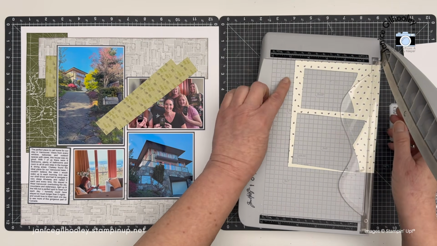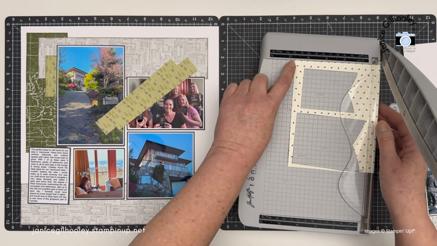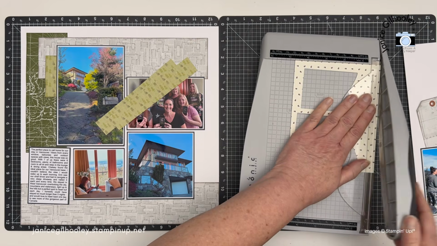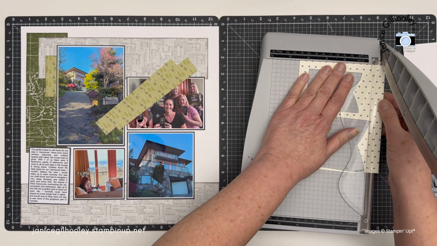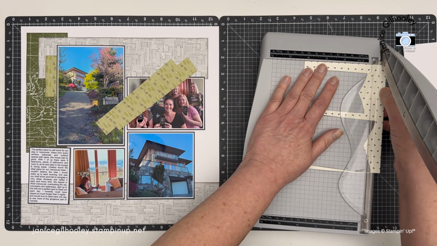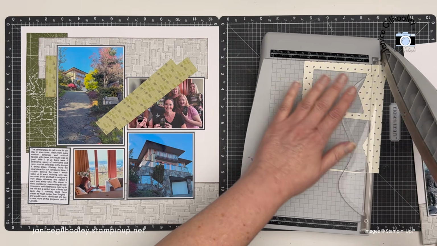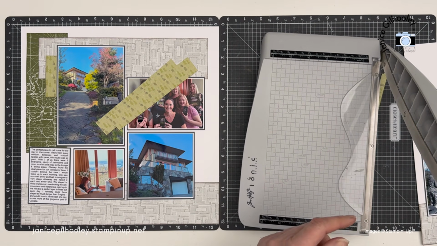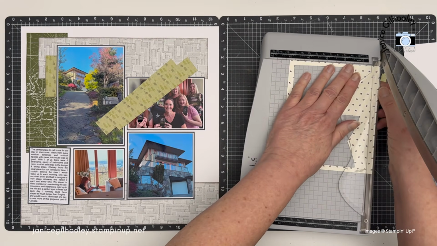So I'm going to use my trimmer from this edge and trim this off so it is exactly at that 3/4 inch mark. And then I'm going to cut strips as I go down here, as many as I can get. I might not even have to cut into those larger ones. I'm going to see if I can get it all done with these 2 strips.